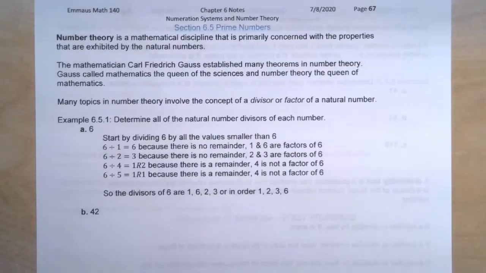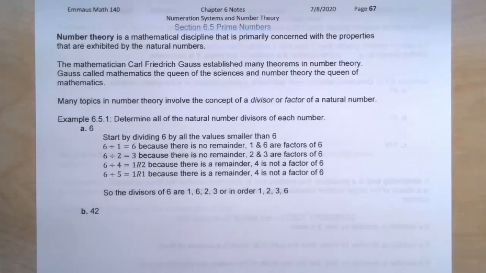First thing we're going to discuss is what is a natural number. So these are your counting numbers, 1, 2, 3, 4, and on. But 1 isn't considered prime or composite because 1 times itself is 1, so it doesn't really have any factors. So we're really talking about 2 and up.